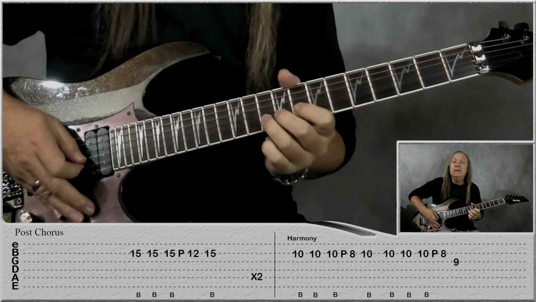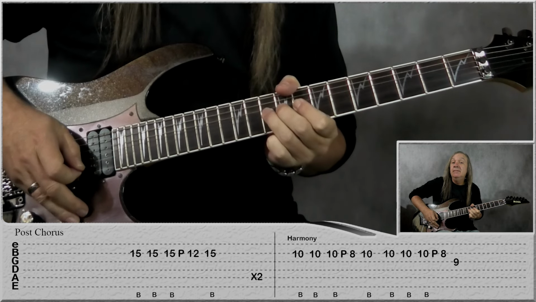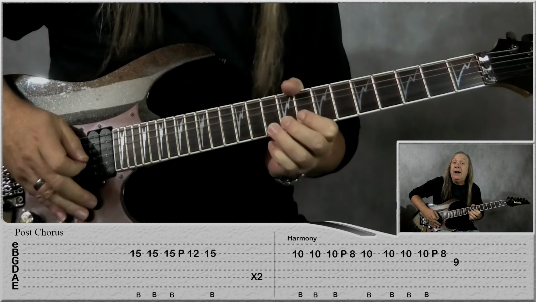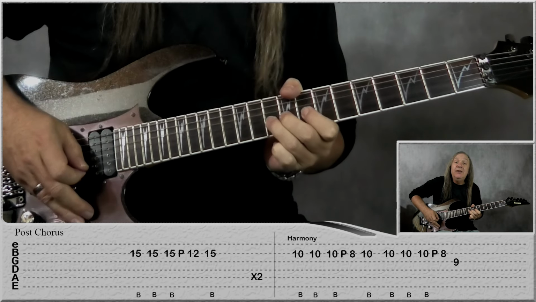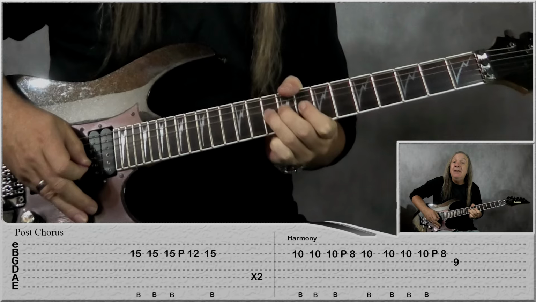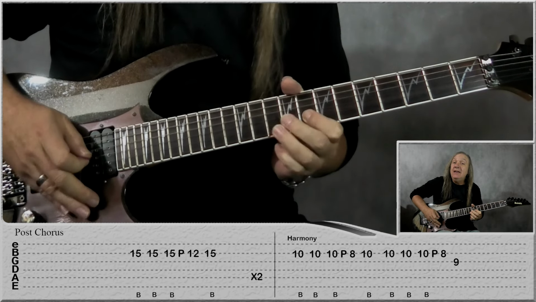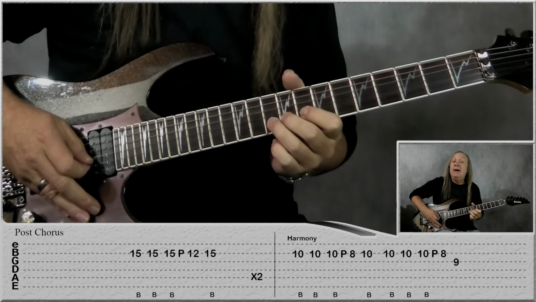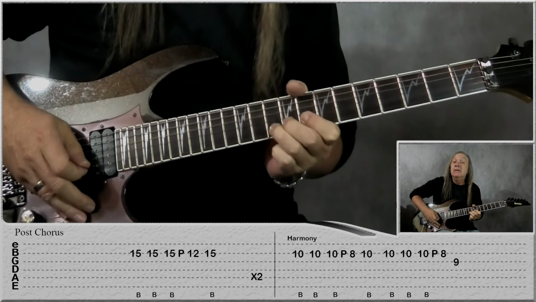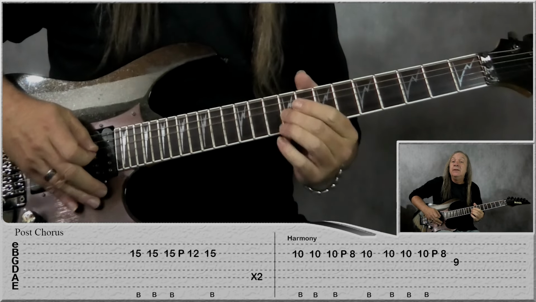Guitar 2's slightly different. We still have the 10 the same. Pull off the 8, bend on 10, so that's the same. The next time, do the bend on 10, bend it again, 10, pull off the 8, and then just play 9 there. So that's the only difference, that second harmony. And then we have our solo, and we'll do that at the end.